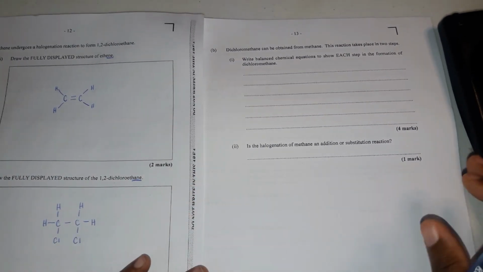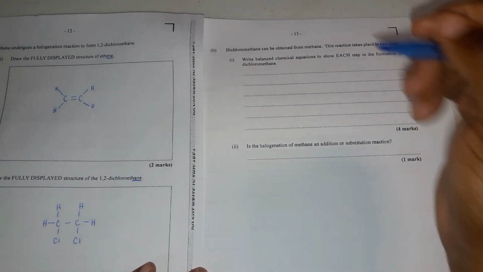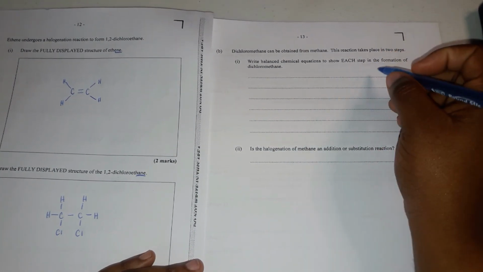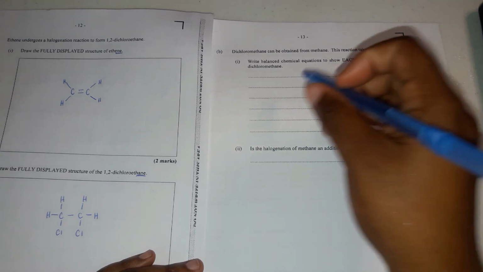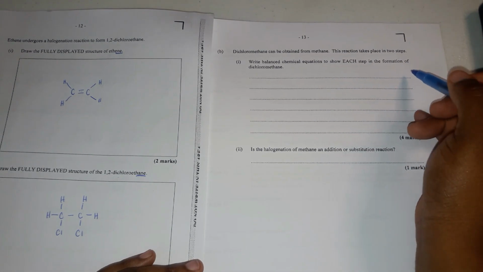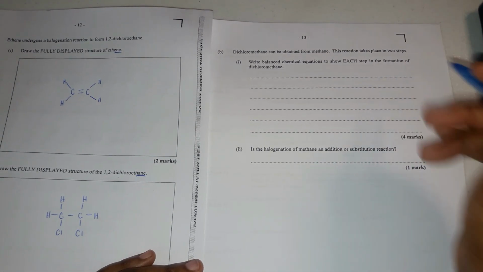And then we're on B. We're on B now. So B says dichloromethane can be obtained from methane. This reaction takes place in 2 steps. Write balanced chemical equations to show each step in the formation of dichloromethane.